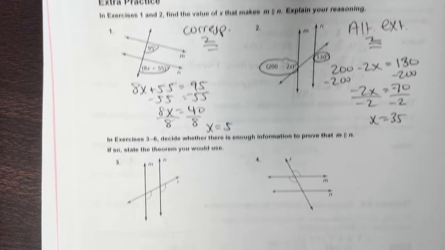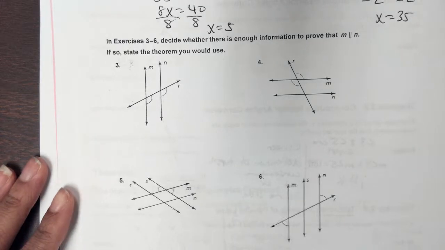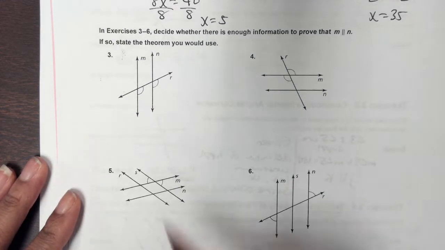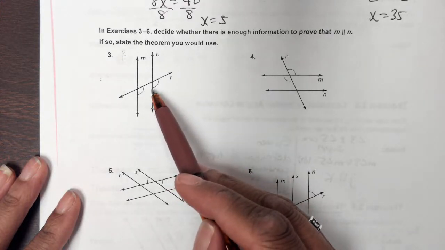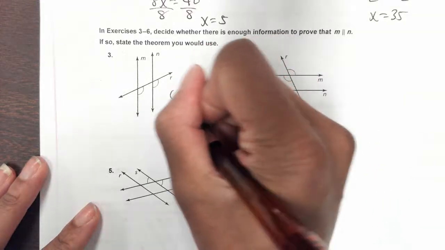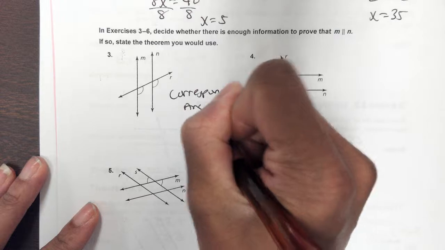So for exercises 3 through 6, you're going to decide whether there's enough information to prove it, and then tell me what theorems you used. So do I have enough information to show that these are parallel to each other? These are corresponding angles, so based on the corresponding angles theorem, yes.